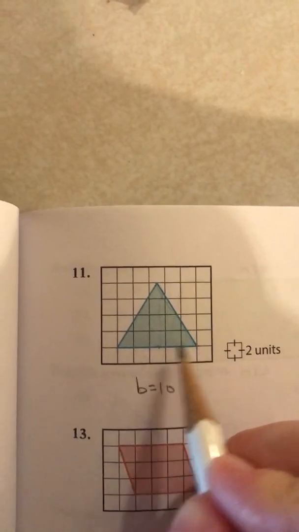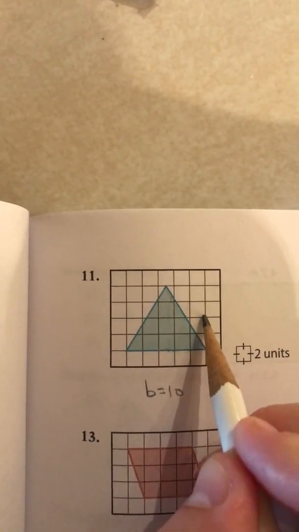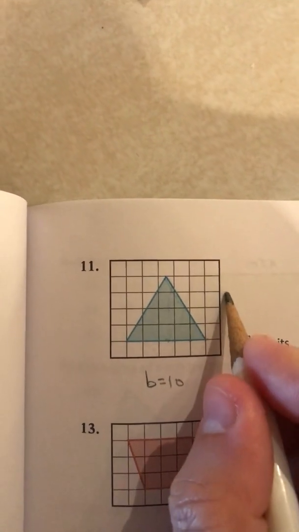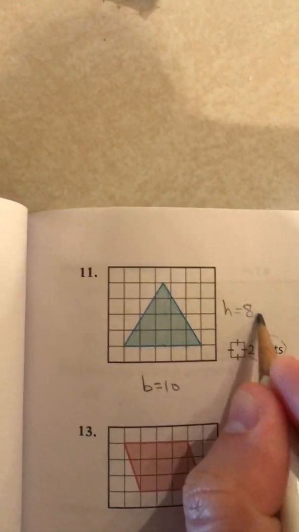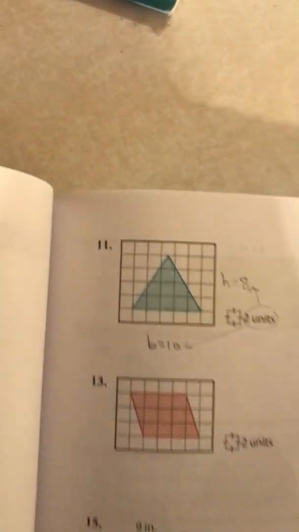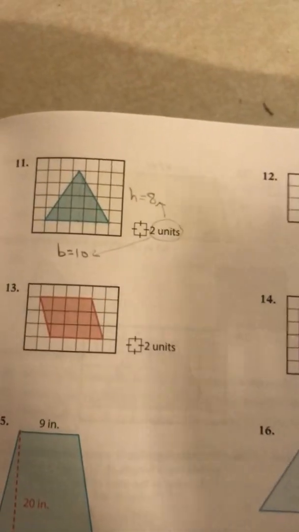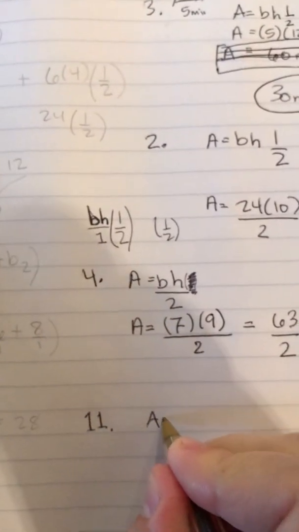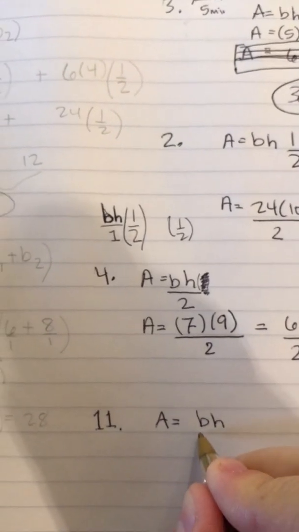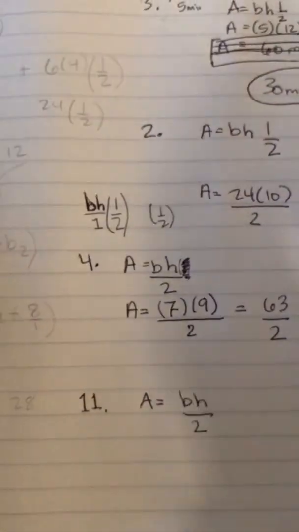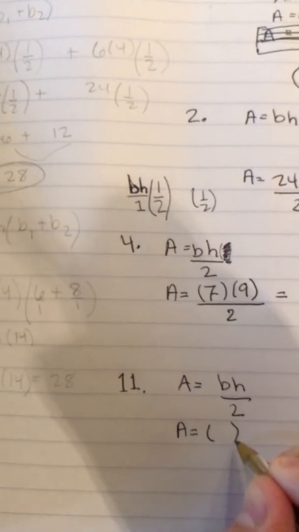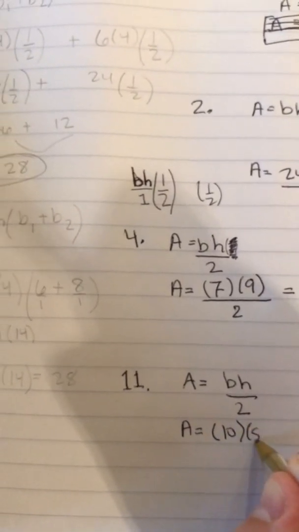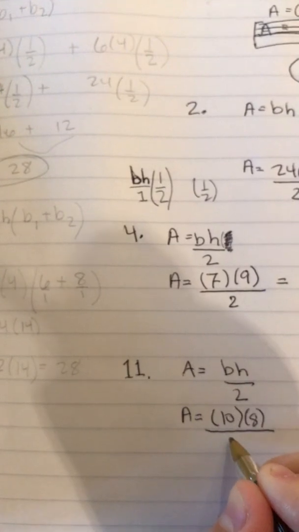Okay, so let's count that up. It's from here to there. 2, 4, 6, 8. So the height, or the altitude, is 8. And they just say units. So that's units, and that's units. So that's what we're going to use, units squared once we get our answer. Okay, so number 11. Area of a triangle is base times height over 2, or times 1/2, whichever way you want to look at it. So I'm going to step down and fill in. The base is 10, the height is 8, and write that divided by 2.